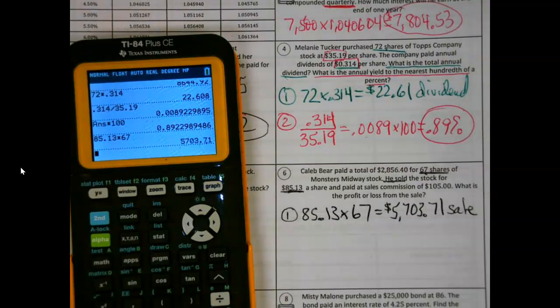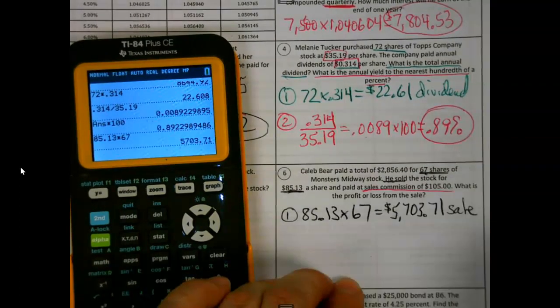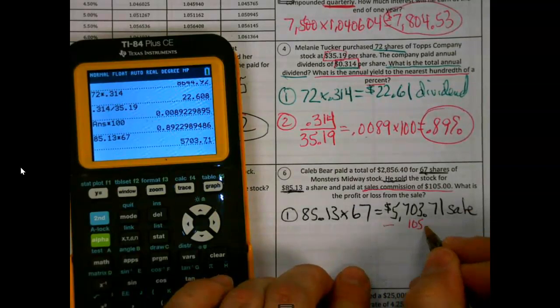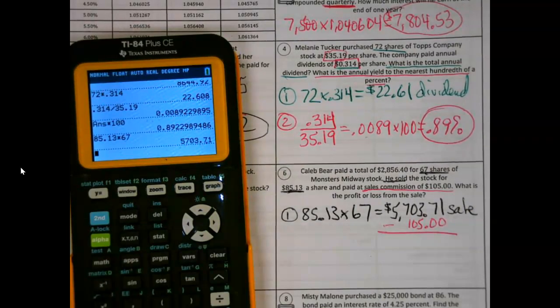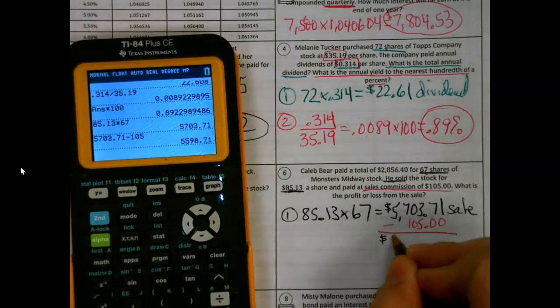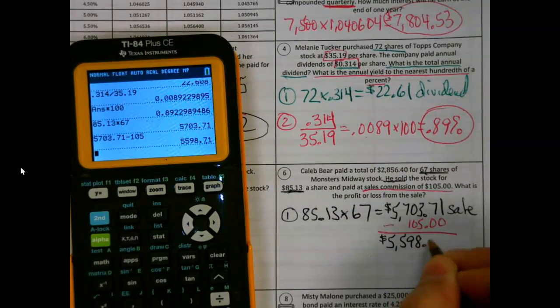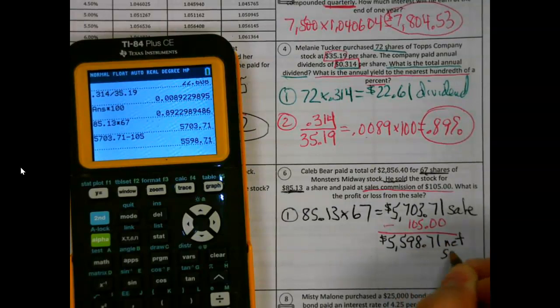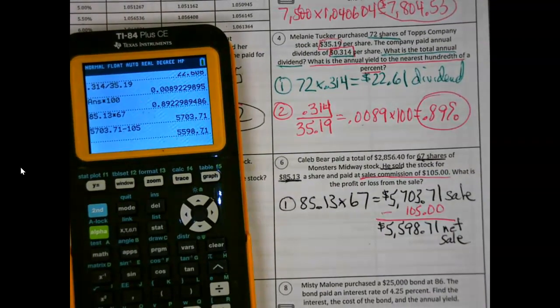But we got to pay the sales commission. So again, if you're never sure on whether to add or subtract, think about what would make your financial situation good or bad, or worse, and that's probably going to give you pretty good guidance here. So this would be what's called my net sale, after expenses or whatever it happens to be. We're not taking taxes out at this point, but if we did, that'd still be coming at this point too. So that takes care of the first part. But is that my profit or loss? No.